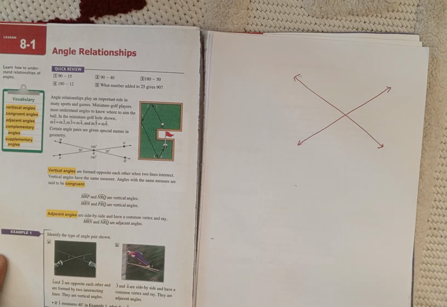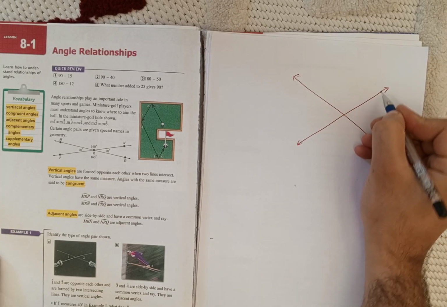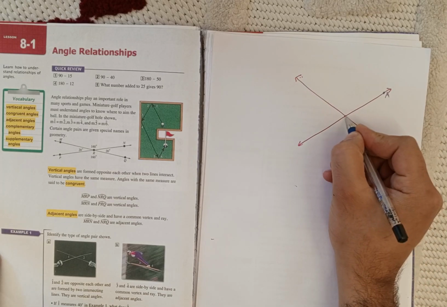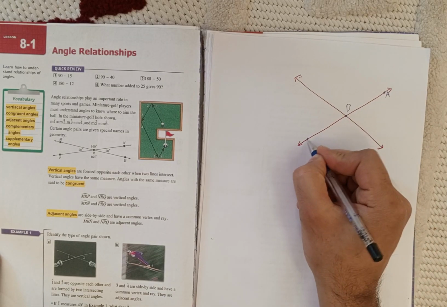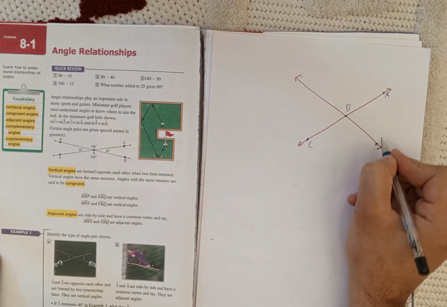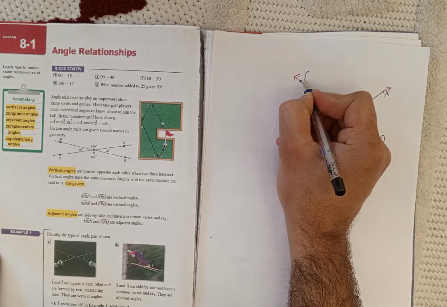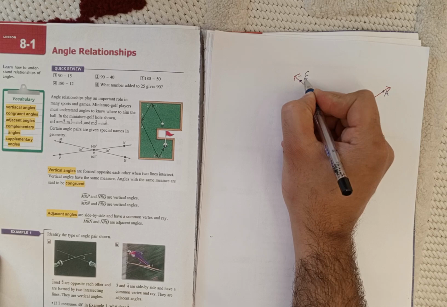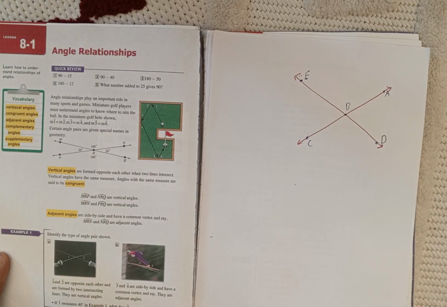When the two lines intersect each other, it makes some angles. Let's say this is point A, B, this is C, D, and this is E. Okay, so now what does vertical angles mean?